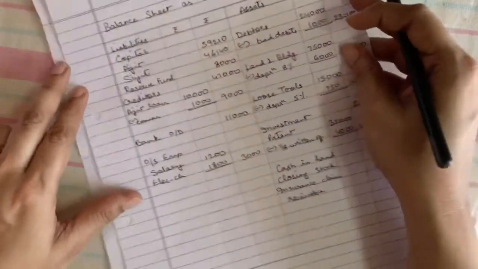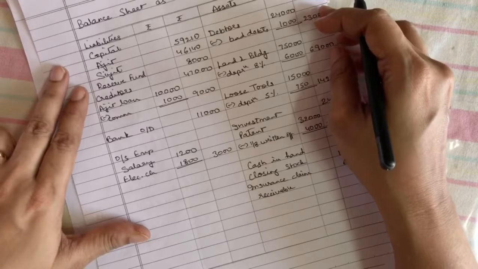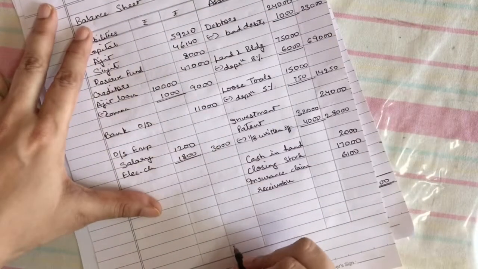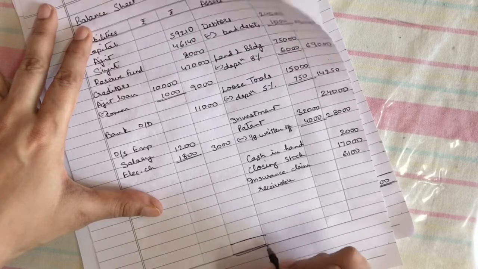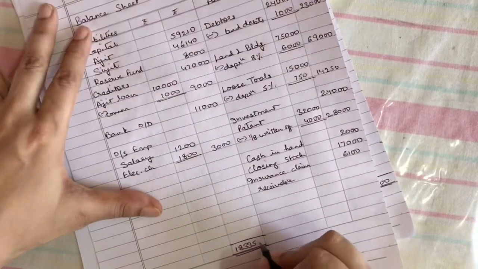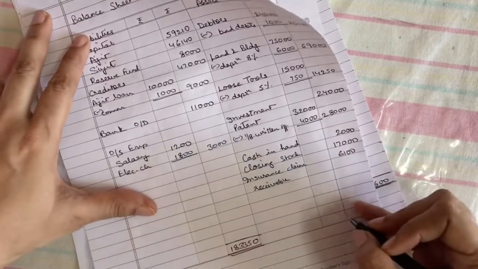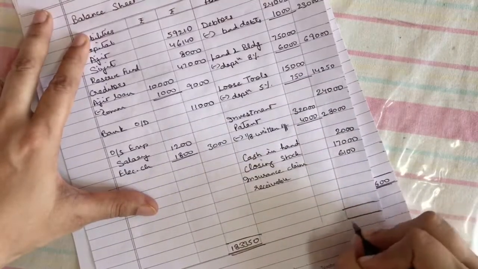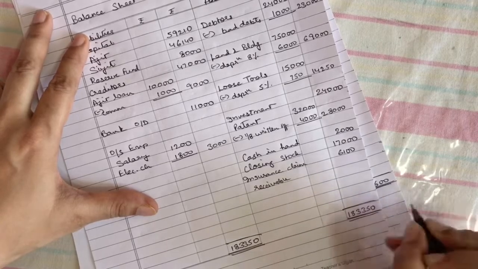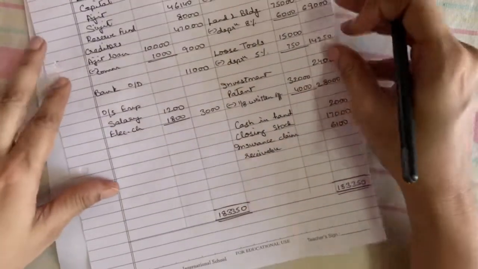Now you have to add up your assets and your liabilities and they should tally. So what will be your final answer? Add up everything. 1,83,350. Okay, so this is your final answer. Your balance sheet has tallied.